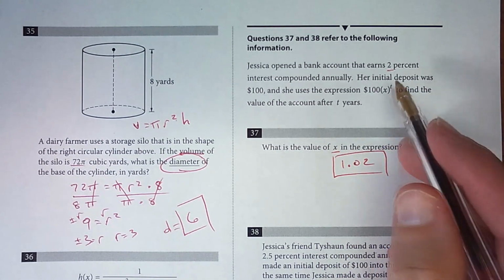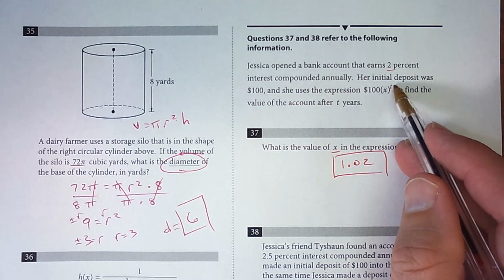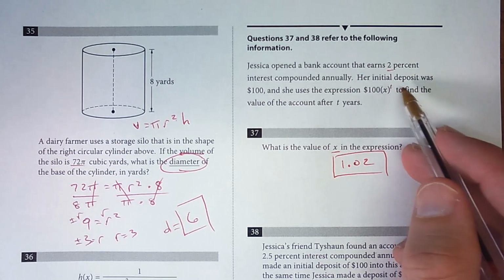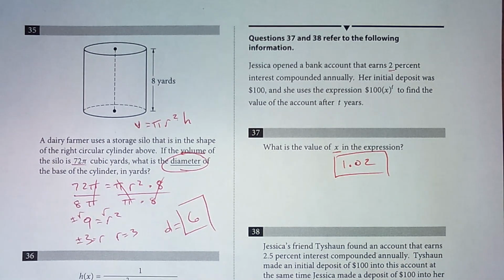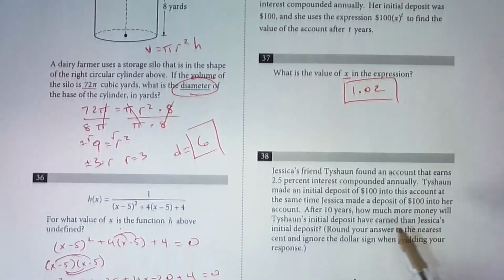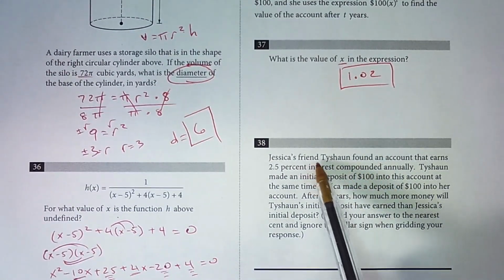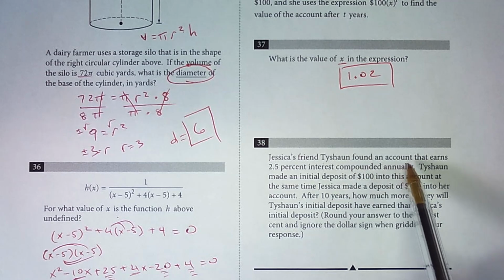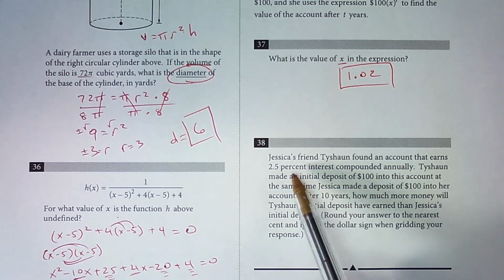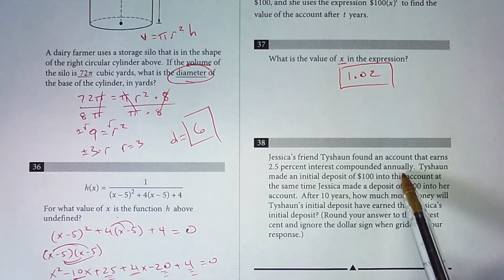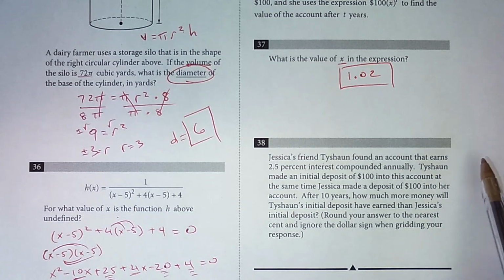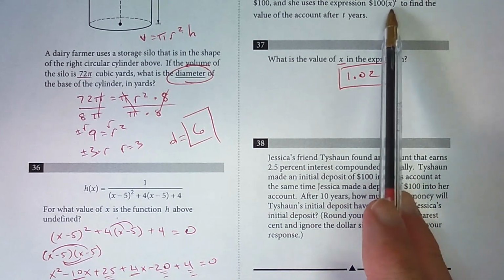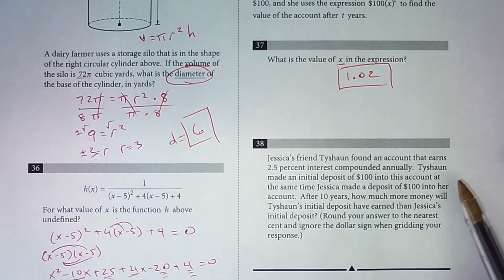Okay, so that gives you 102% of the initial deposit after, say, t is 1 year. But what about after more years? So here, Jessica's friend, Tyshawn, found an account that earns 2.5% interest compounded annually. It's going to use the same formula.